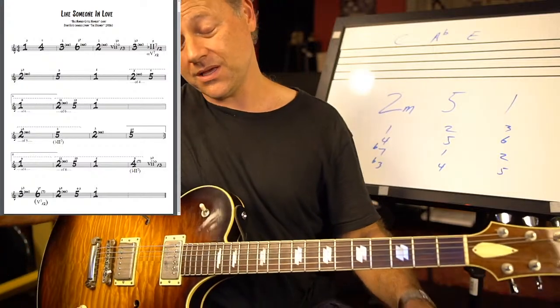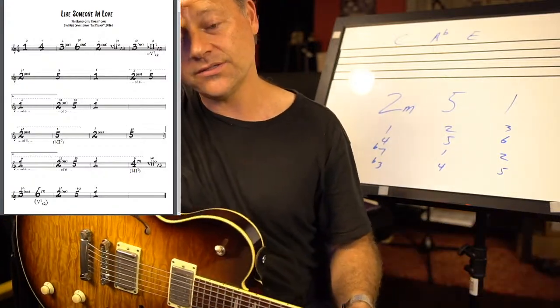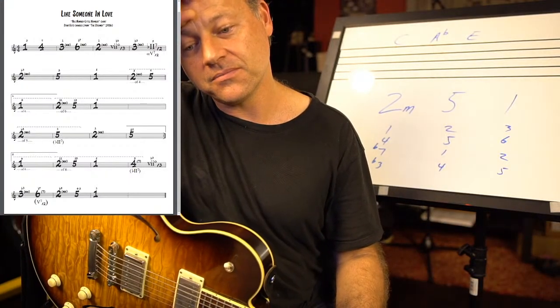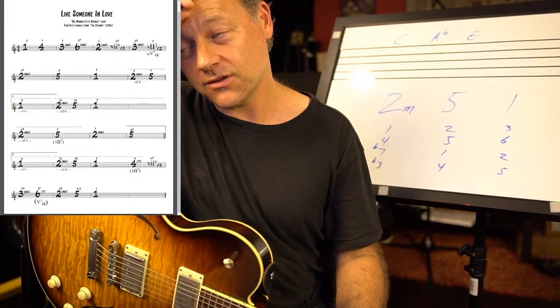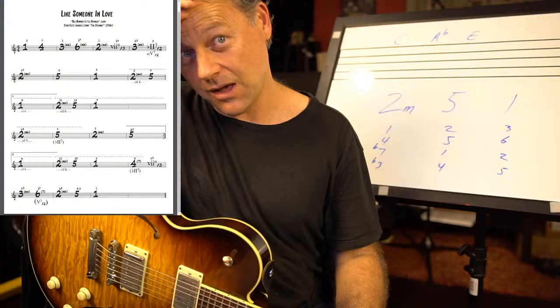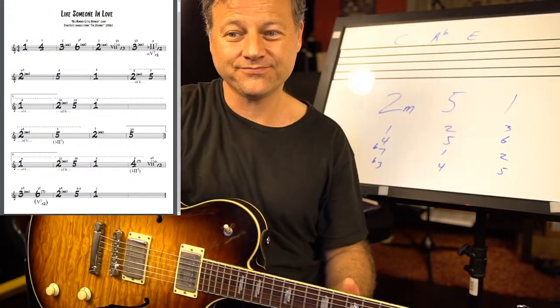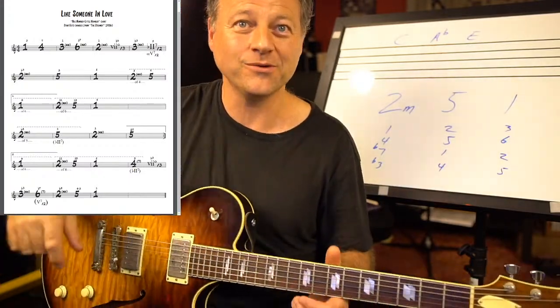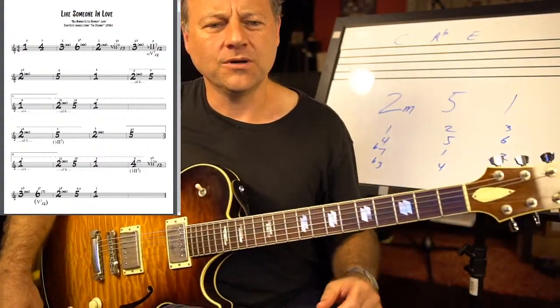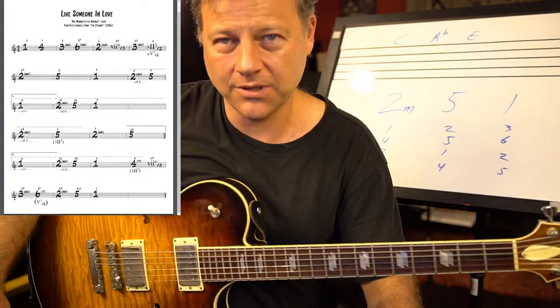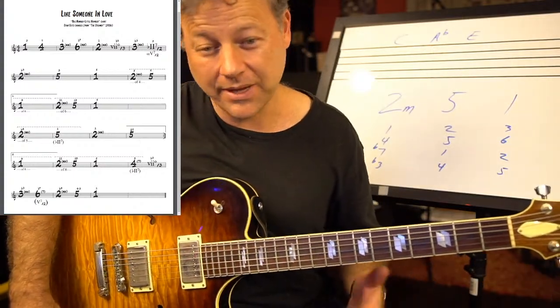You have to be confident in what the changes are. Otherwise, if you just wait for the bass player to play the downbeat, and you're always comping, never on the downbeat, you're always waiting, it's going to be a little annoying to the soloist. You want to support the soloist by playing a lot of downbeats, sometimes anticipating, obviously.